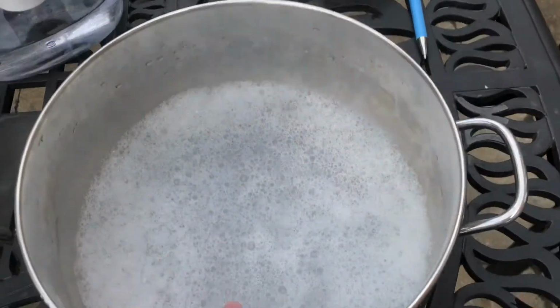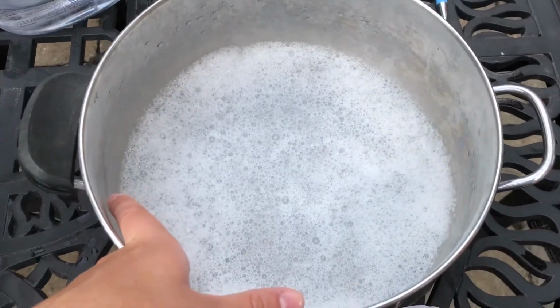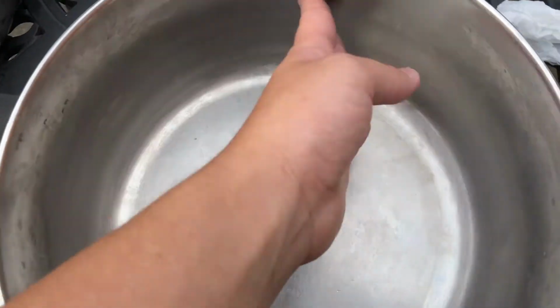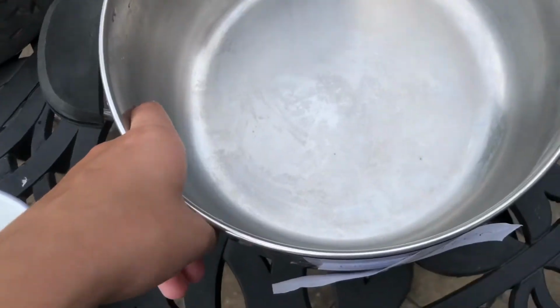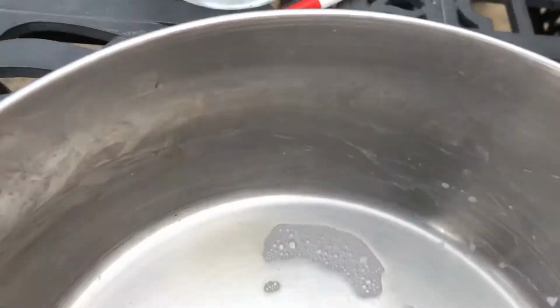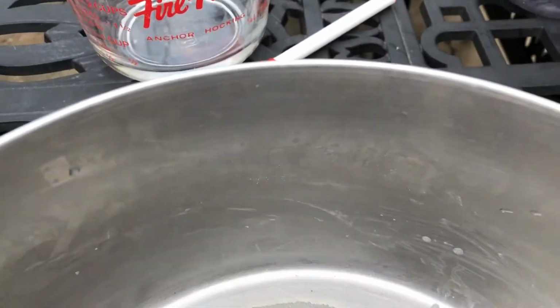I'm gonna pour my filtered water out and see if anything unusual has happened. Nothing left behind, no residue at the edges. But now let's take a look at the bottled water. So as you can see, around the edges, there's soap residue still left.